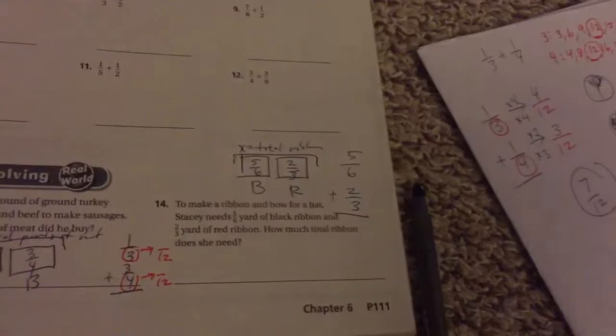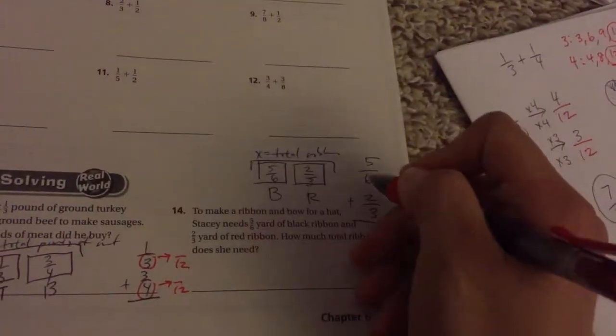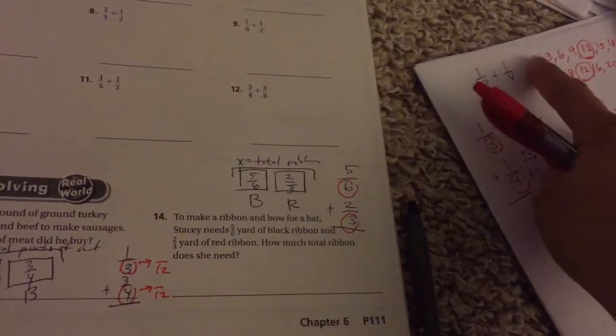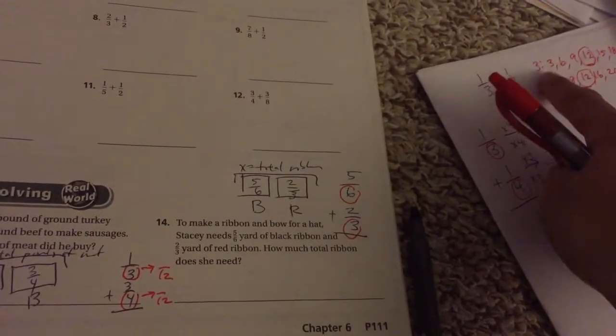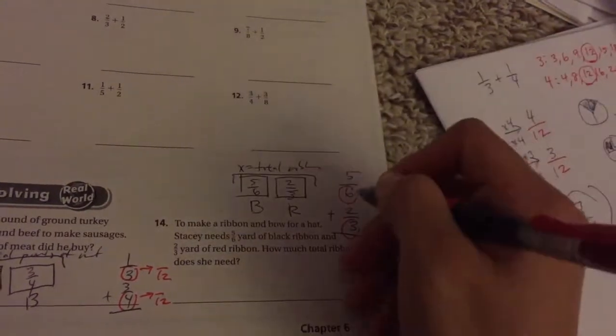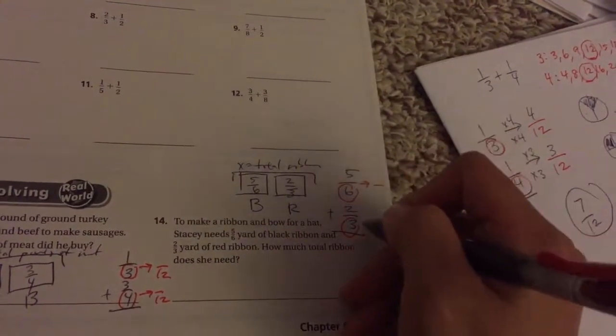And to start us off, just know we're going to circle our denominators. We're going to list out the common multiples for 6 and 3. Underline them and circle the smallest one. Use that as our denominator.